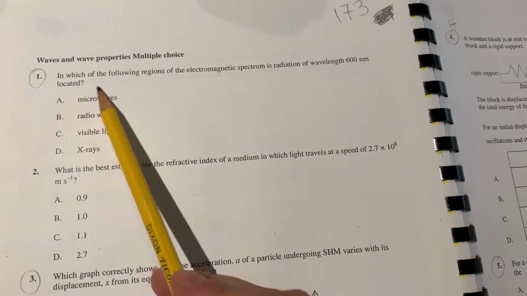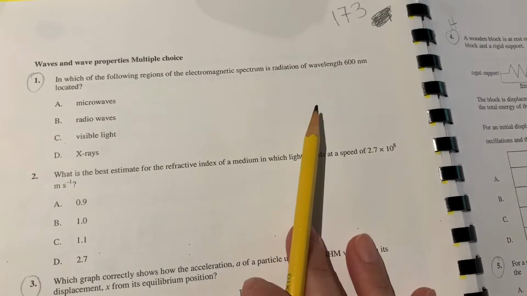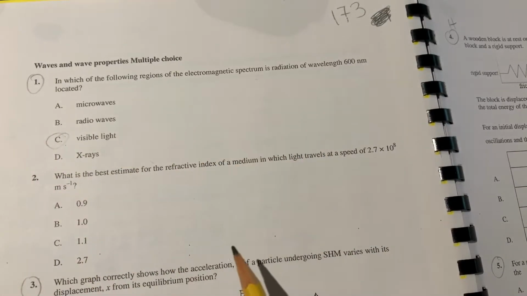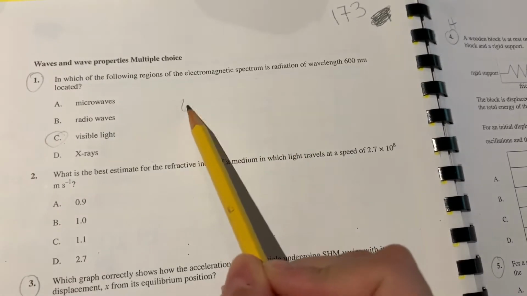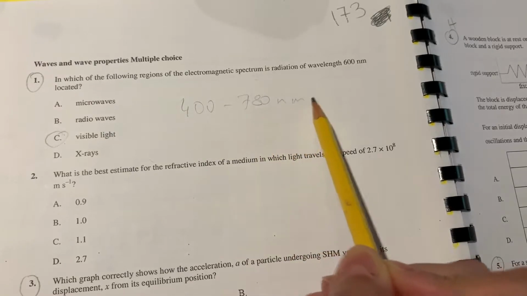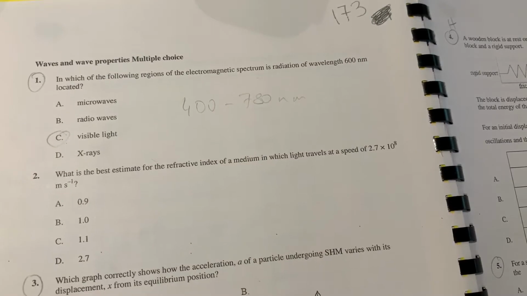In which of the following regions of the electromagnetic spectrum is radiation of wavelength 600 nanometers? This one is visible light. You should know that the visible region is between roughly 400 to 780 nanometers. This is not very accurate. You can look this up if you want.